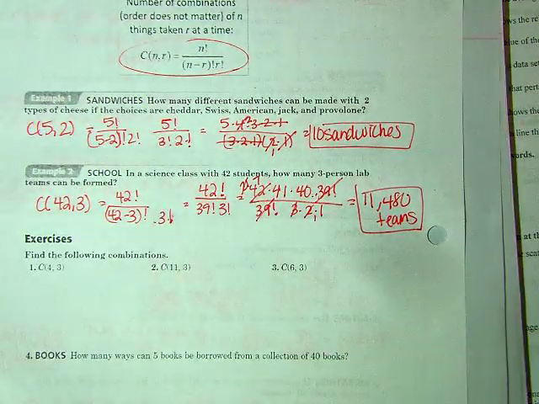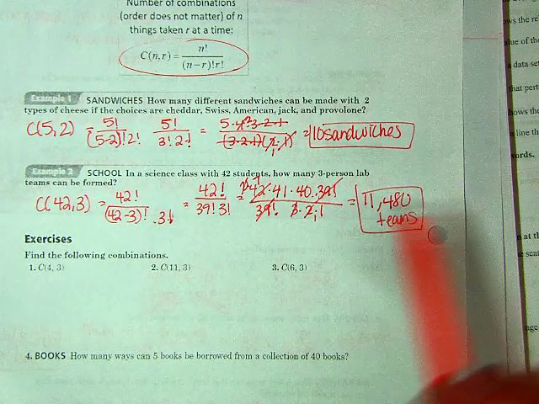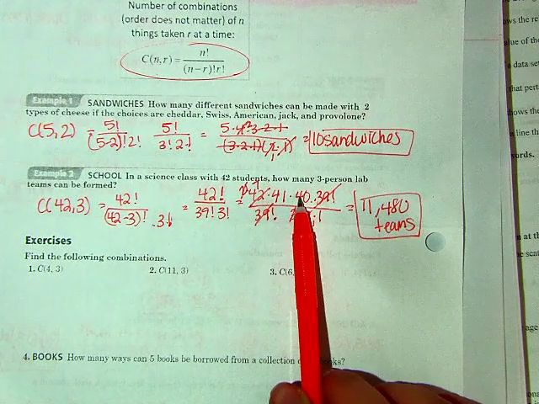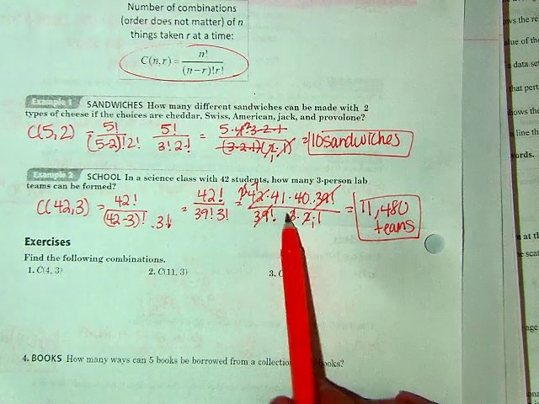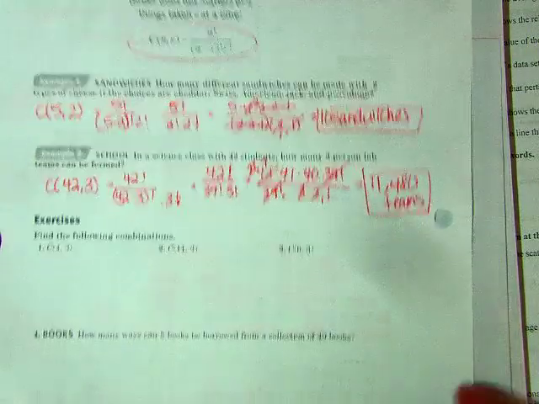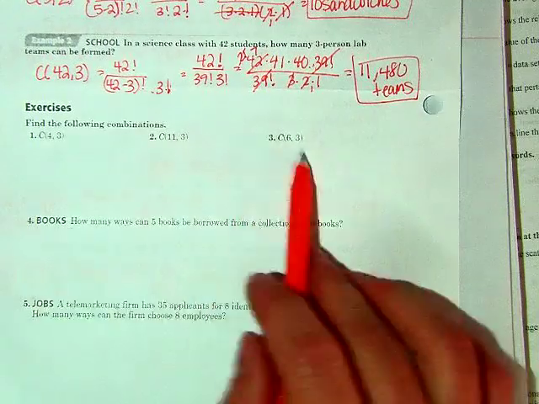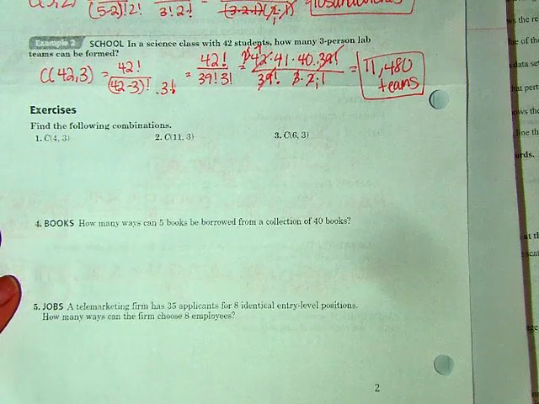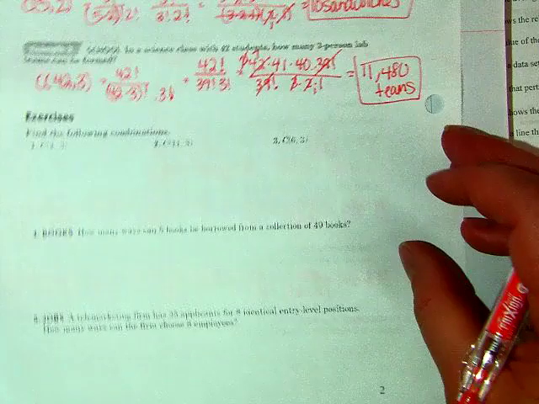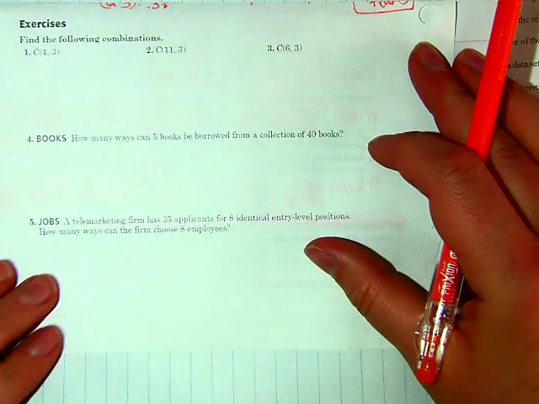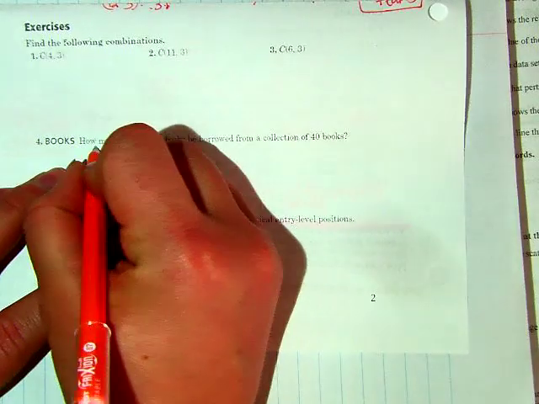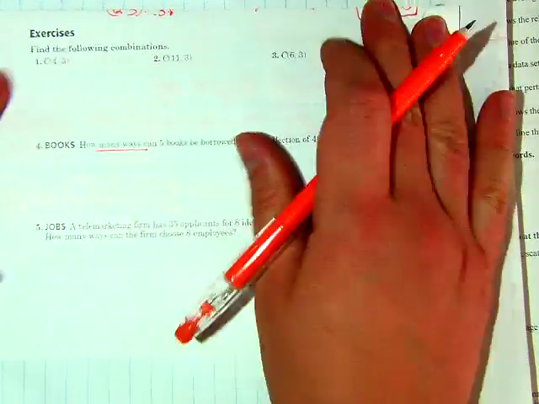Another possibility to do that is to just take 42 times 40 times 41 to the top, then divide it by 6. It would be similar. Okay, so I'm going to skip these since you're seeing them, and I'm just going to do one more of these down here. On your homework, you're going to have to decide if it's a combination or permutation. So this phrase, how many ways, that's a really good indicator of combination.